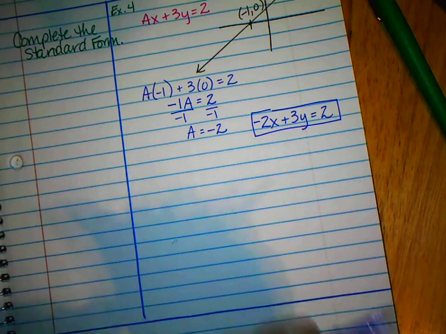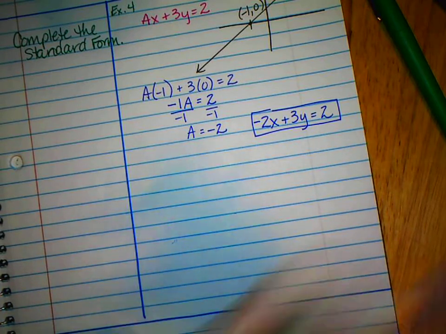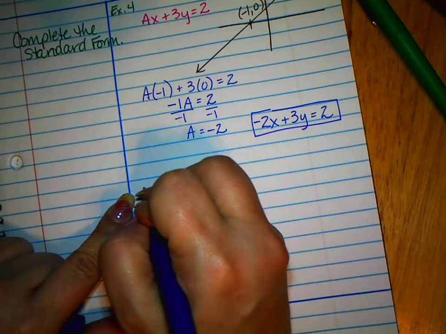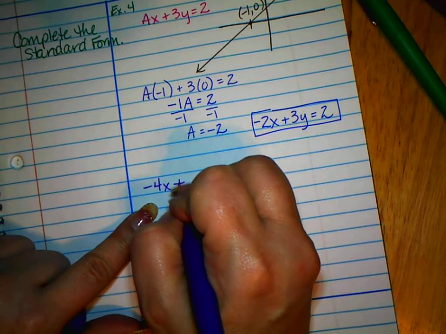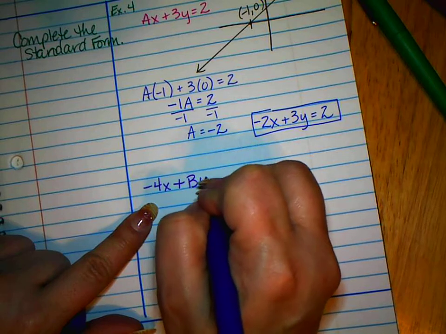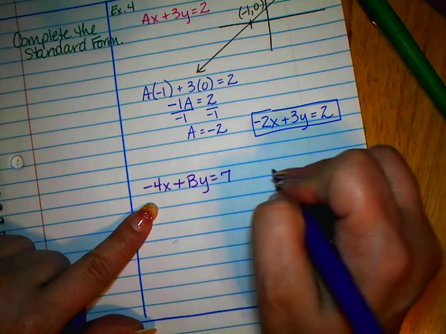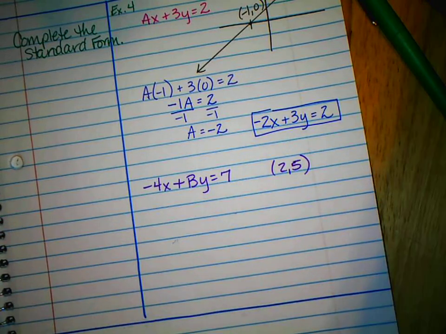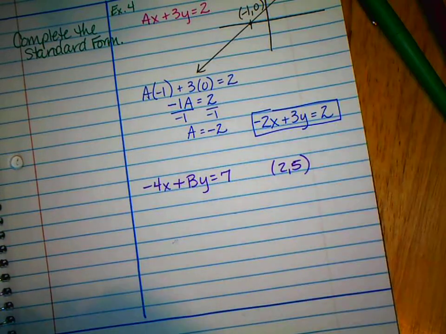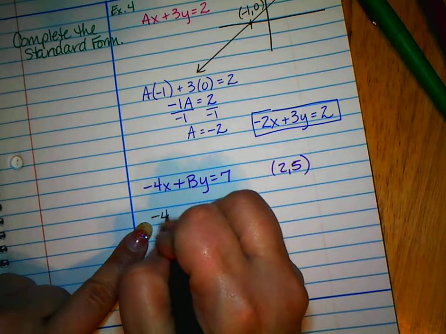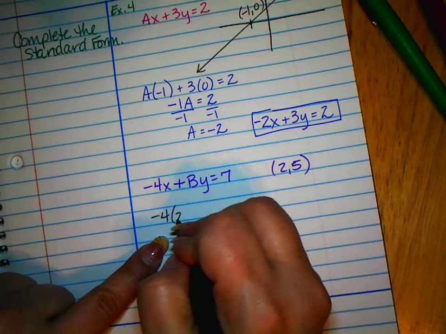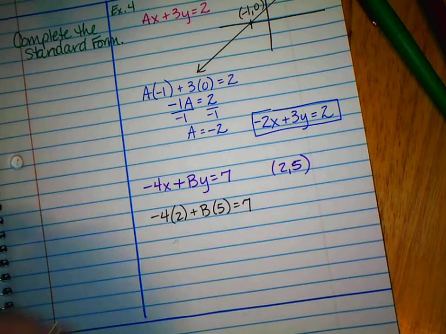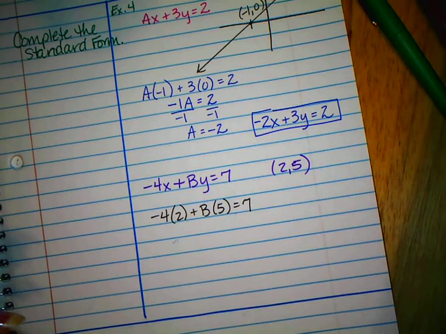Graph. We can also do it where we're given -4x plus by equals 7, and an ordered pair just given to us. And we're going to go through the same process. -4 times 2, b times 5 equals 7. And we're going to just start working it out.